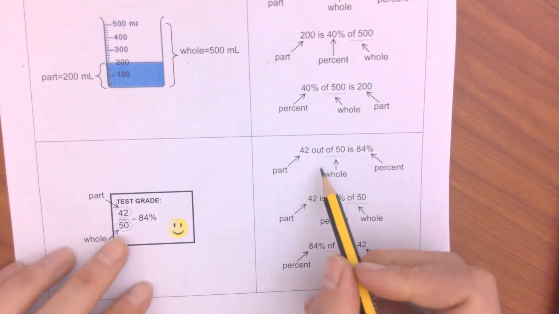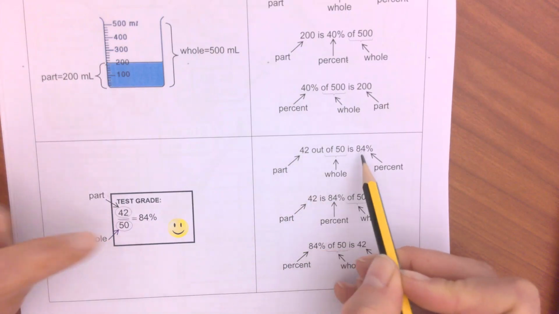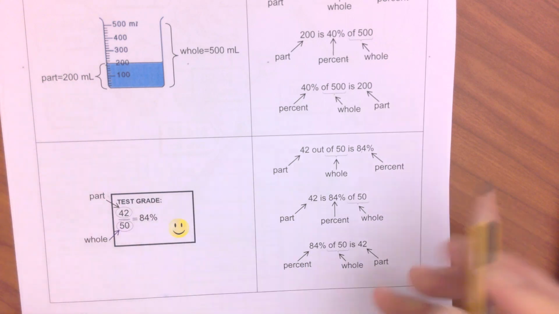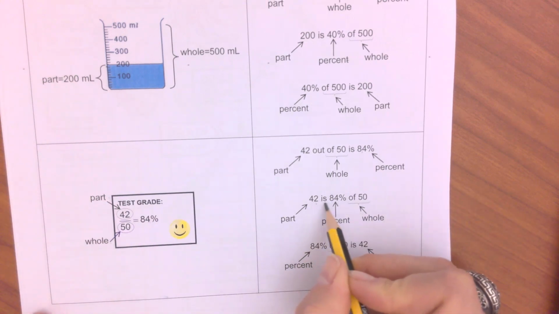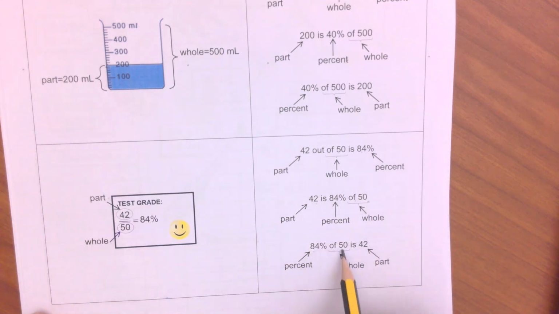We can say 42 out of 50 is 84%. Or we can say 42 is 84% of 50. Or we can say 84% of 50 is 42, which makes things complicated.